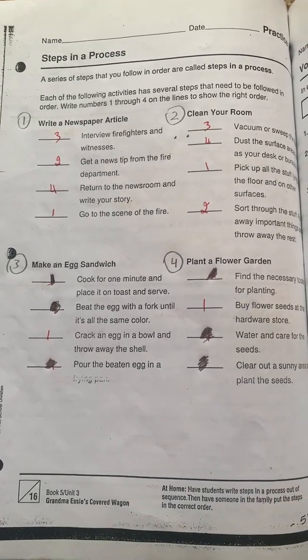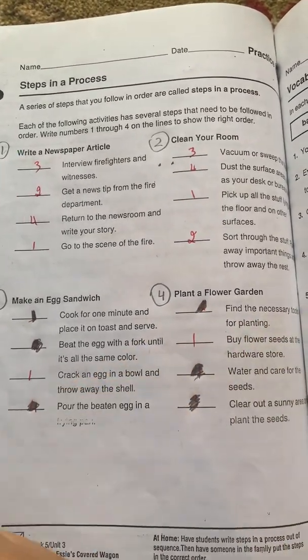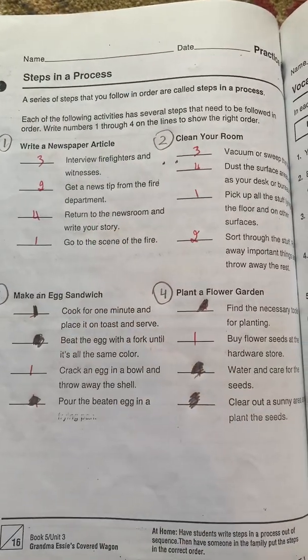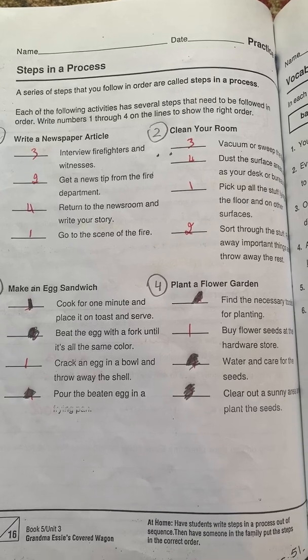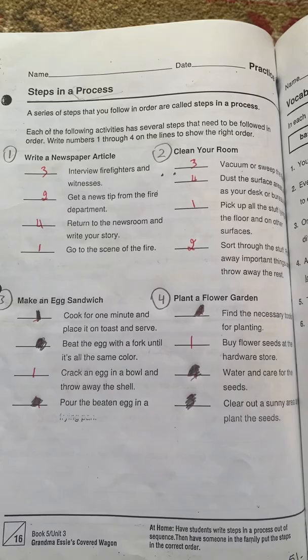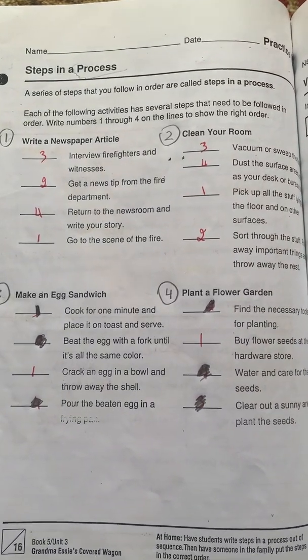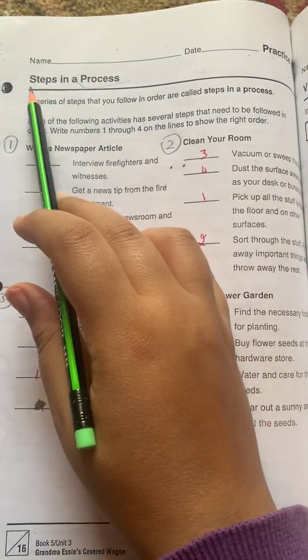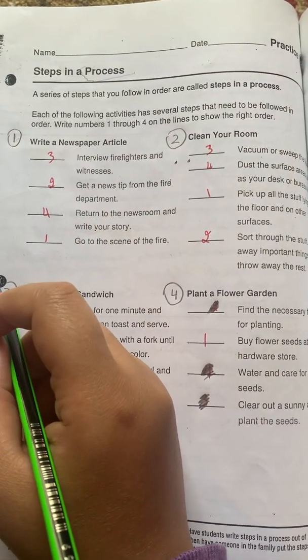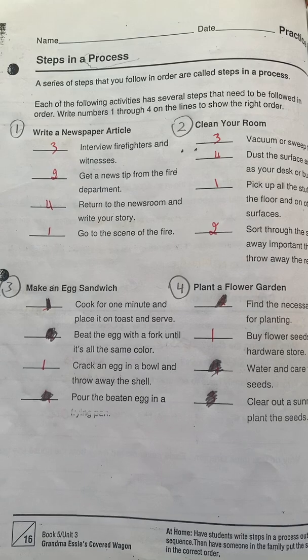Hi, grade 5. Now we're going to talk about steps in a process. What do we mean by steps in a process? First, a process is the way of doing something, okay? So steps in a process means when you want to do something, how is the way you do it?